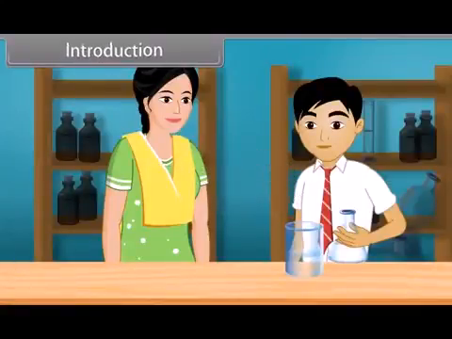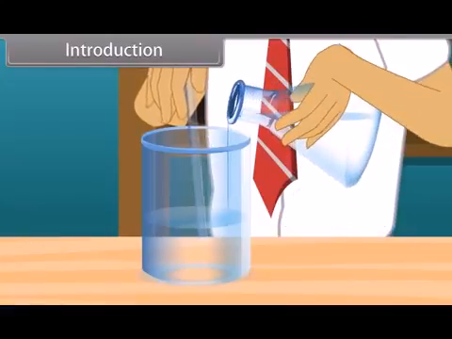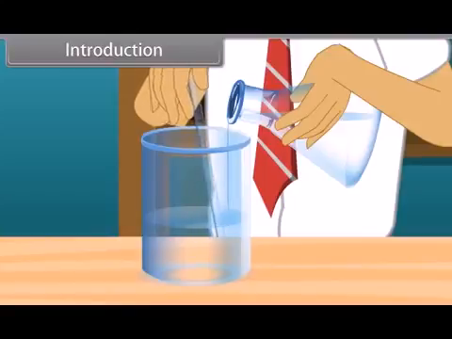Gaurav, please take care when you mix water with the acid. Keep stirring the acid while you mix. Why is that, teacher? Why can't I mix them directly? It will take so much time. Yes, I agree that it will take time, but you have to mix them slowly, else you might get burned. Oh yes, I feel the container hot.